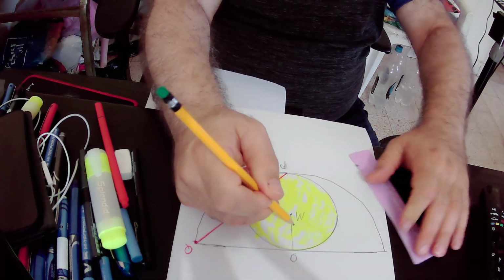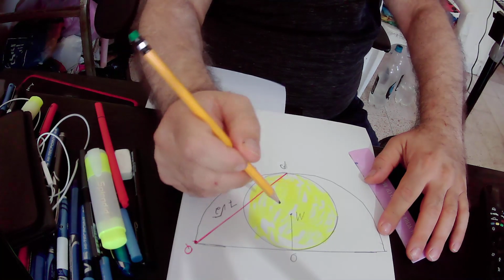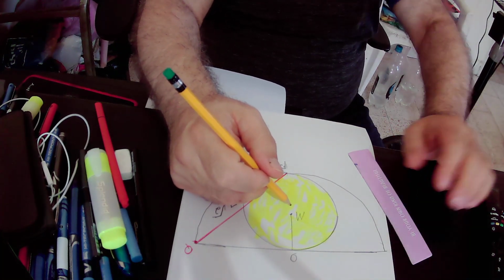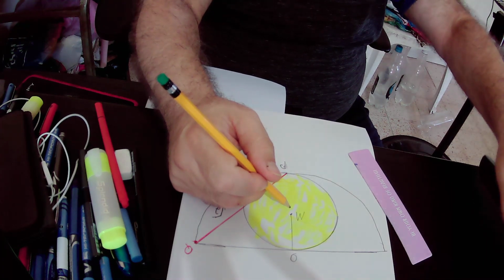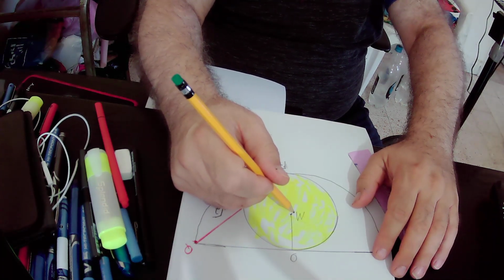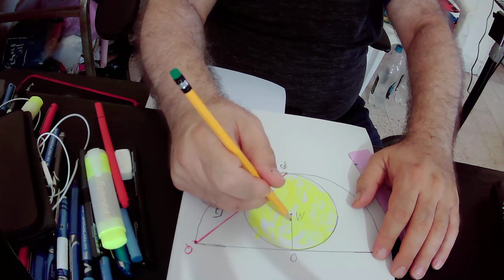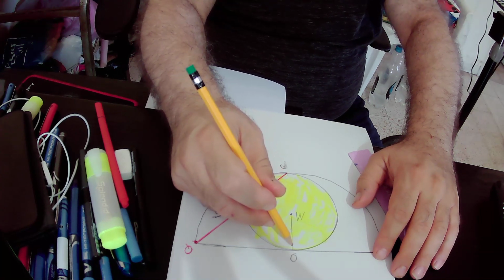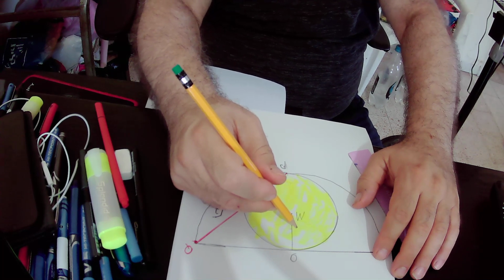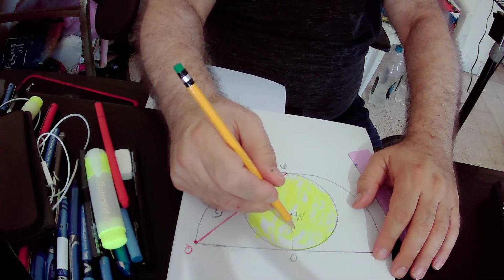Actually, OM is the radius of the yellow circle because it starts from the center of the yellow circle, that is to say from point M, and ends at point O, a point on the yellow circle itself. So this is actually the definition of a radius.